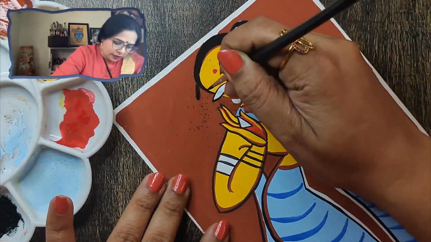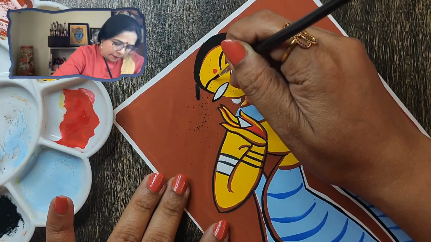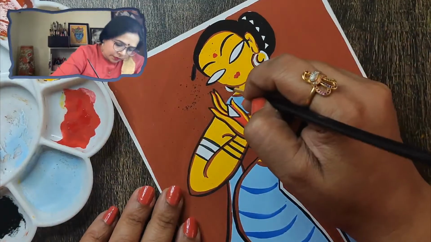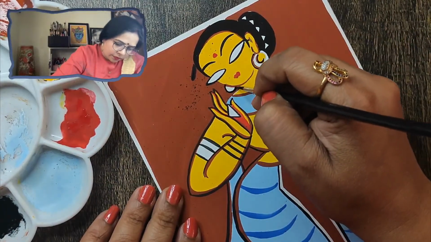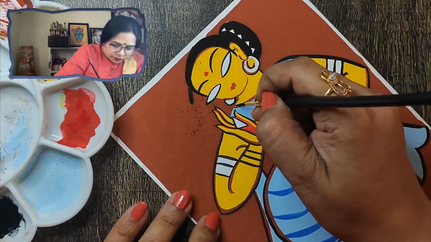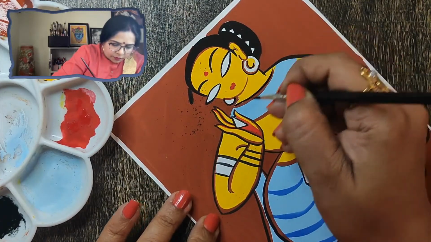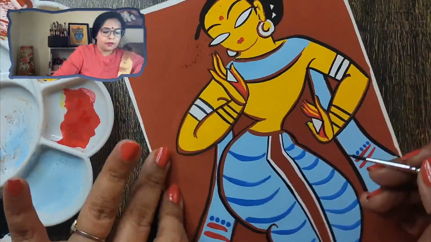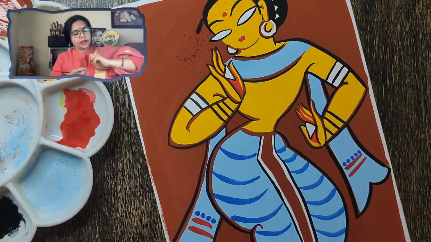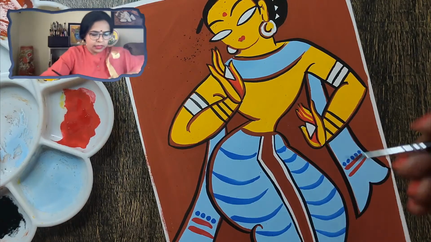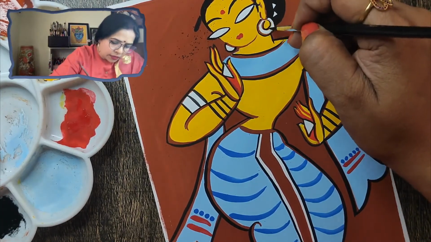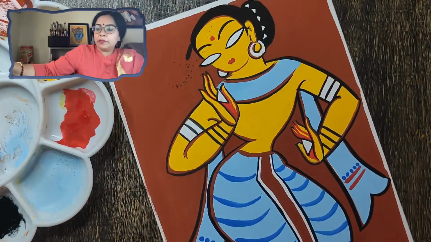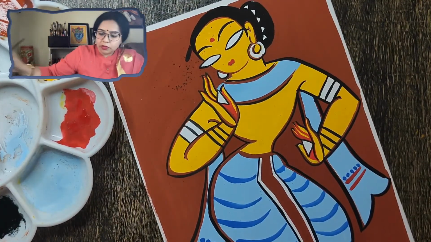Here and here. Like so. We are done with all the detailing part here, and just with brown, not with black, I will be doing the nose.